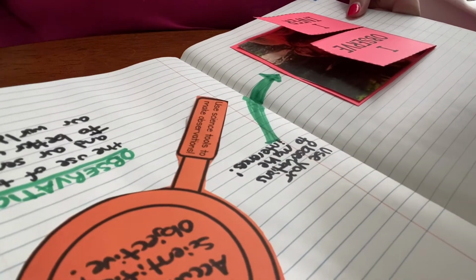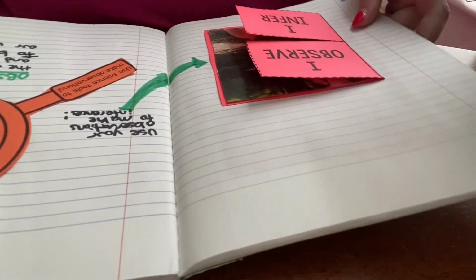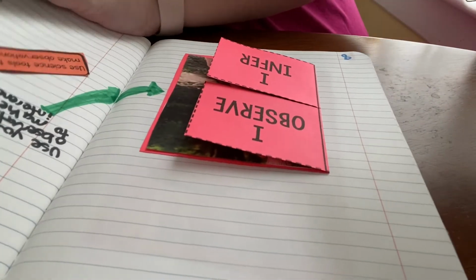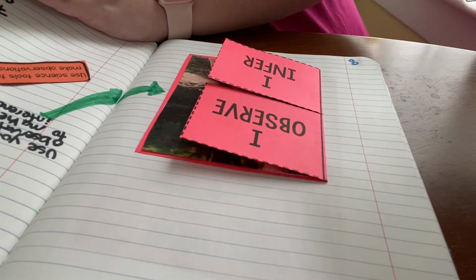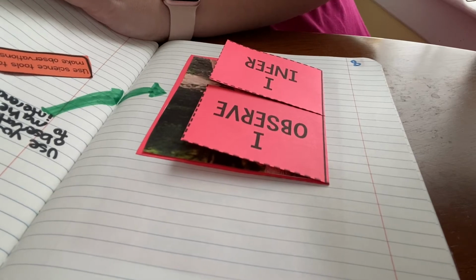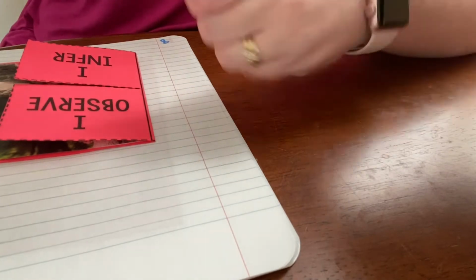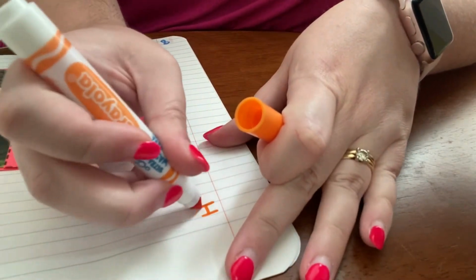And then on page 8, above the I infer, I observe, we're going to write inference. And I'm going to use a different color for the word inference. I'm going to use orange this time. We're going to write our definition of the word inference.